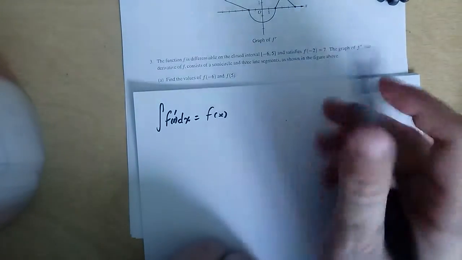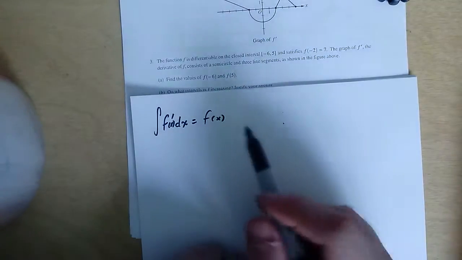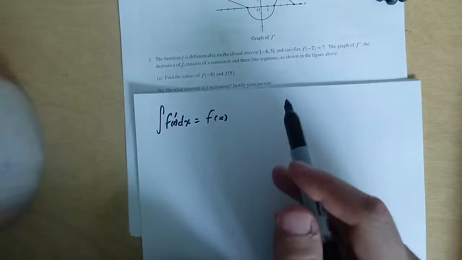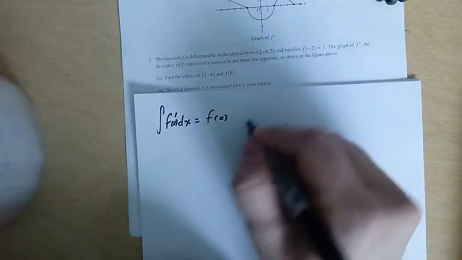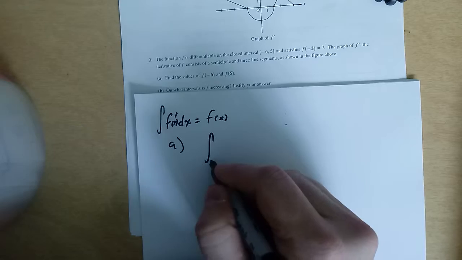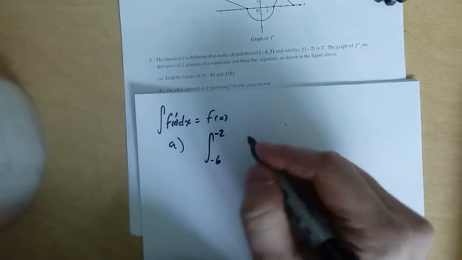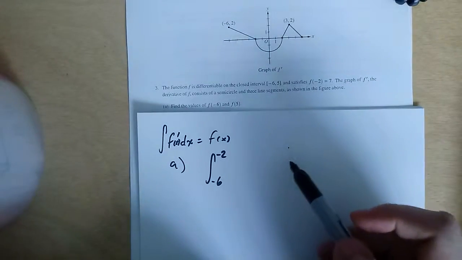There's some initial condition on this, so there's going to be some things that mess with it a little bit. What we can do for part A is say, well, I do know that from -6 to -2, that's this triangle that I can find the area of.